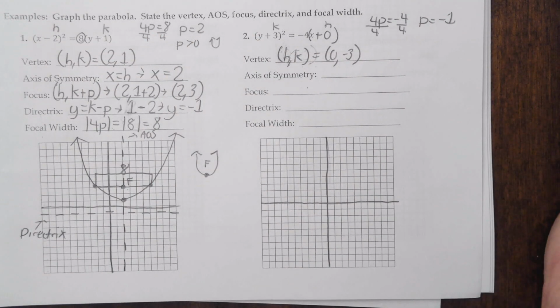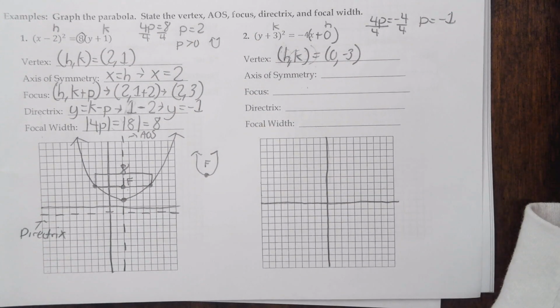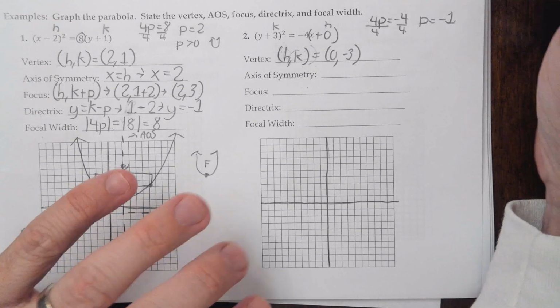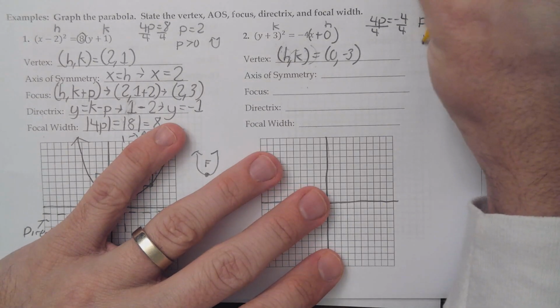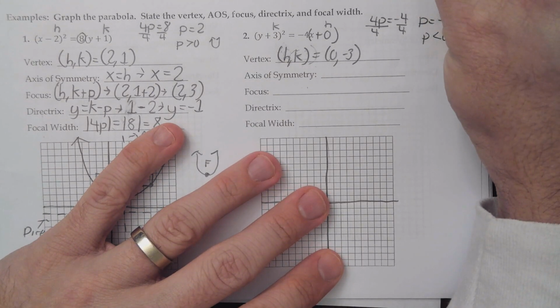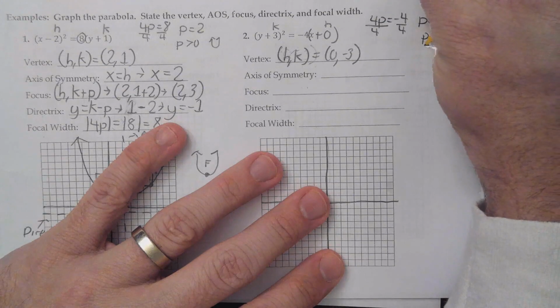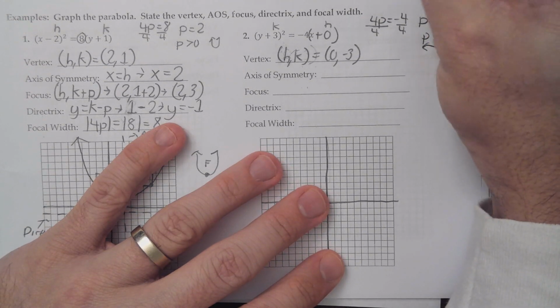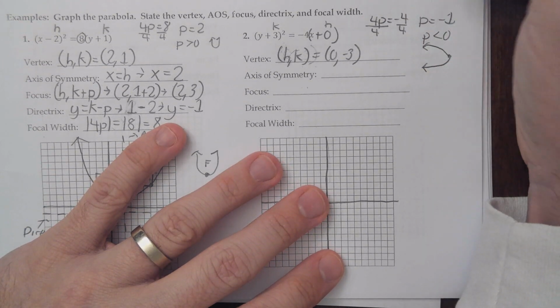Okay? And so we know then that this parabola is opening left or right. Now, what P is going to tell me, now that we know it opens left or right, is whether it opens exactly right or left. Well, since P is less than 0, this parabola now is opening to the left.